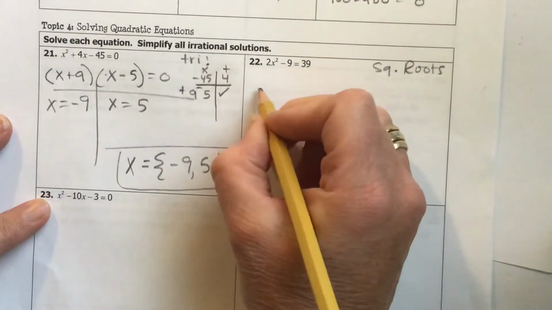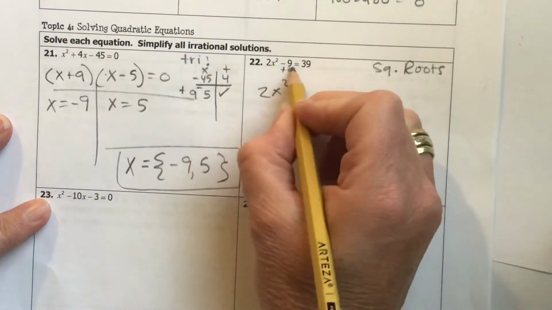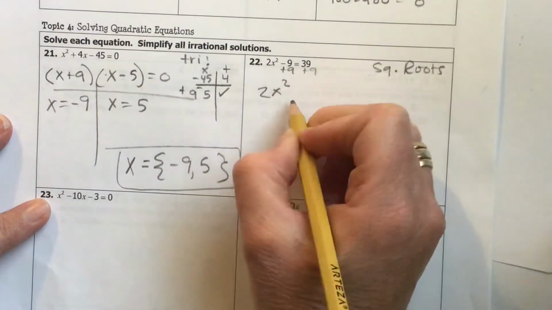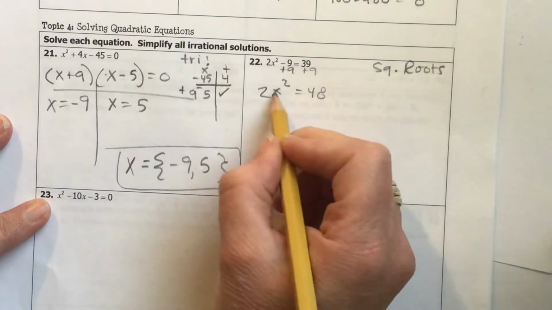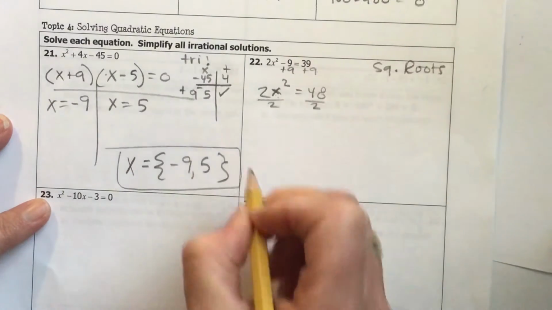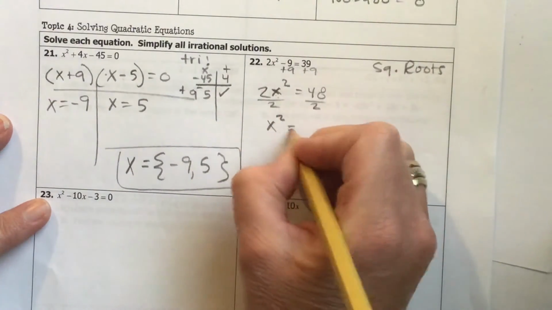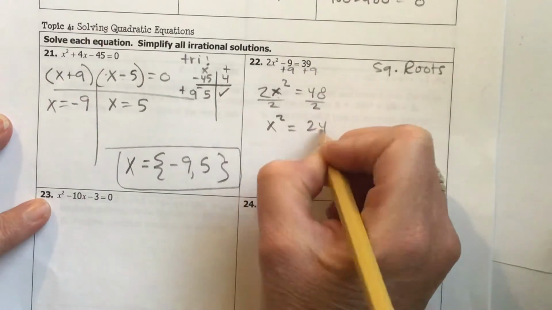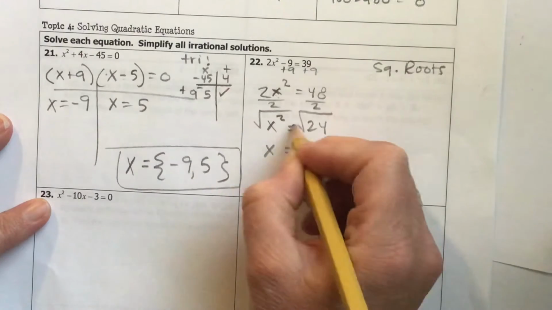my method here. So I'm going to write 2x² and I'm going to add 9. Okay, so I'm going to end up with 48 over here. Okay, so now I want to isolate my x. So first thing I'm going to do is divide both sides by 2. I'm going to end up with x² = well, half of 48 is 24. I'm going to take the square root of both sides. And now I have x equals, well, √24.